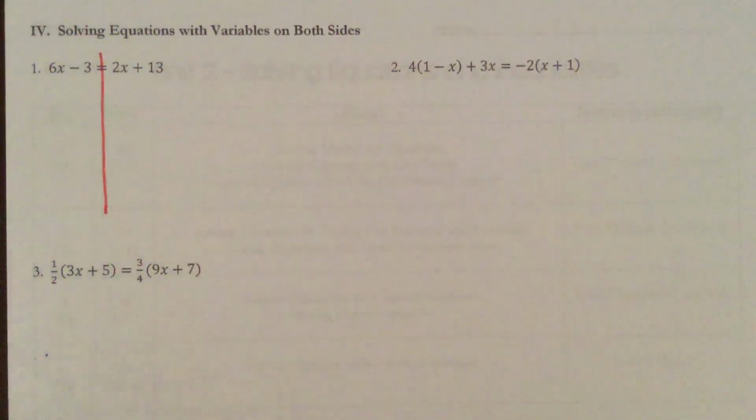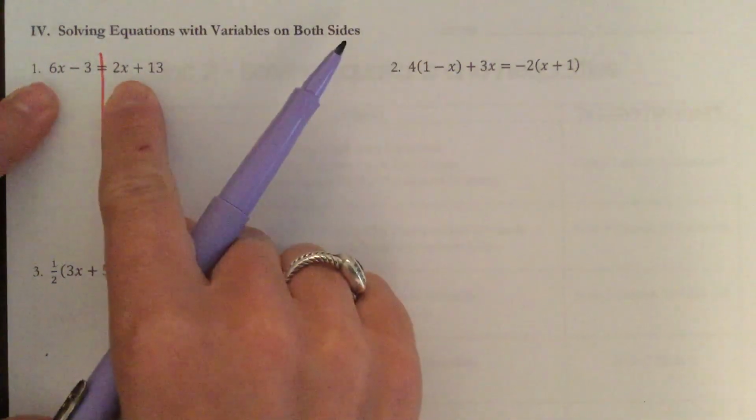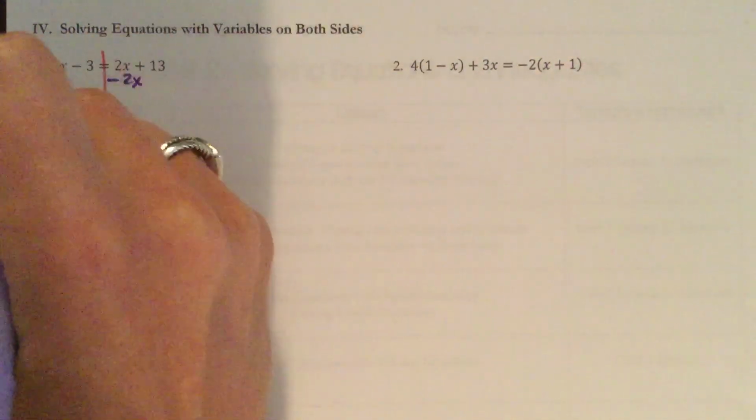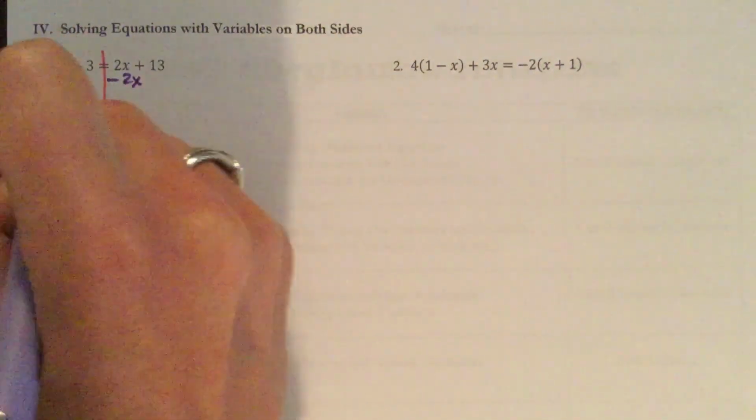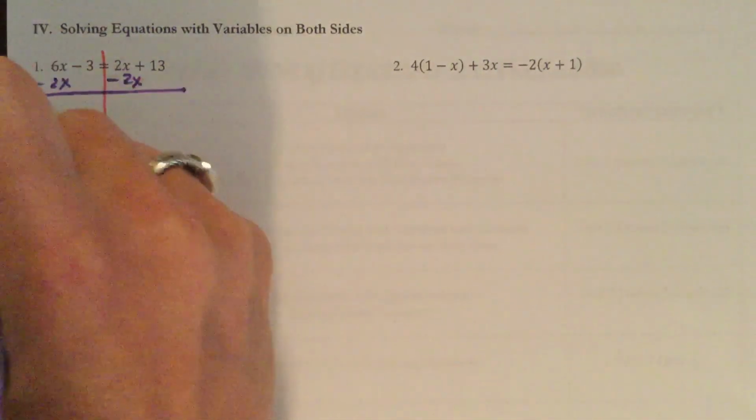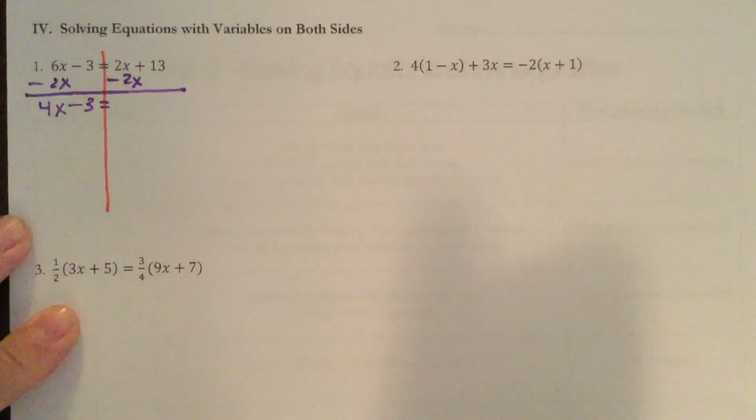Our next step is to move things over by addition or subtraction. And that's where we're going to address the fact that 6x and 2x are like terms and need to be combined. It does not matter which side of the equal sign you take these to. Some teachers say to take the numbers to the larger side. That's your choice. I also tend to just take everything to the left. So I'm going to subtract 2x here. And since I did it on the right, the subtraction property of equality says I also have to do it on the left. 6x take away 2x gives me 4x minus 3. 2x and negative 2x cancel, and we're left with 13.